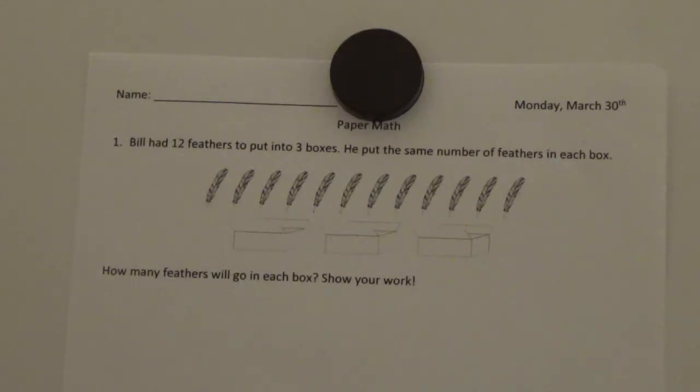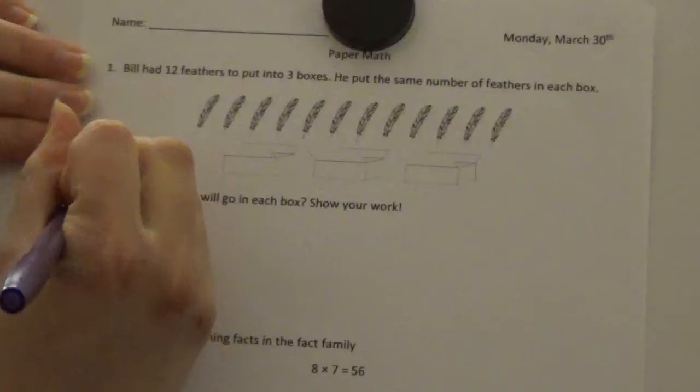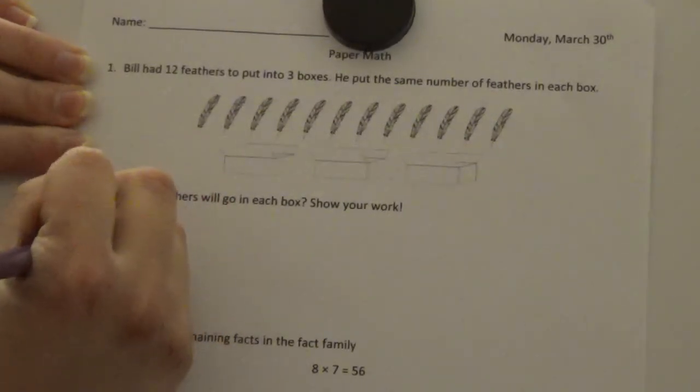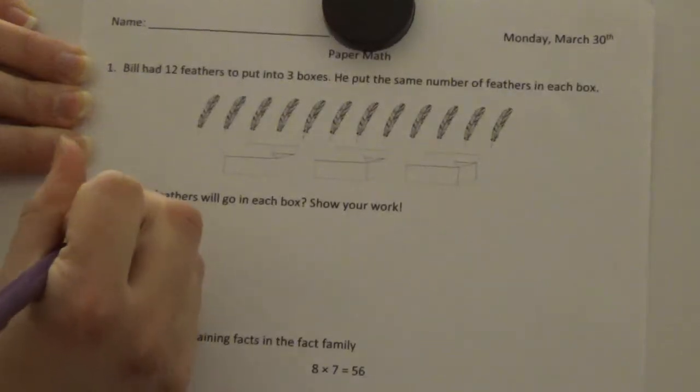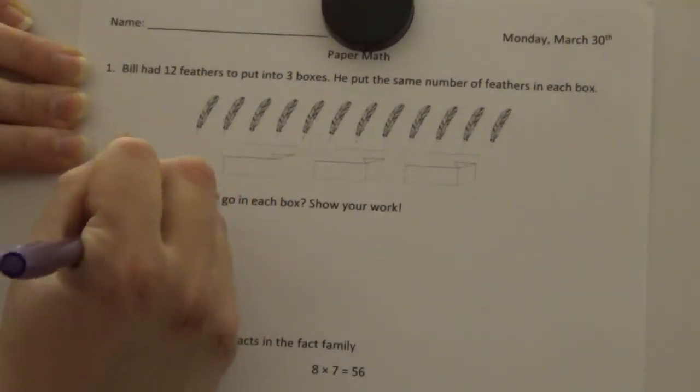Okay. So for this problem, the first thing I am going to do is draw a key, and in my key I'm going to have the number 12, 3, and a question mark. Now, the number 12 represents the total feathers.